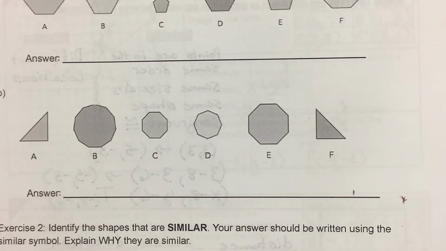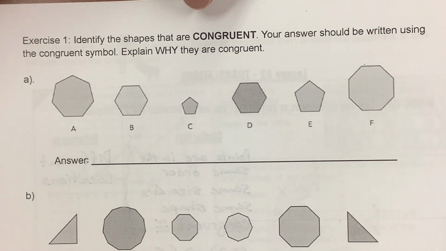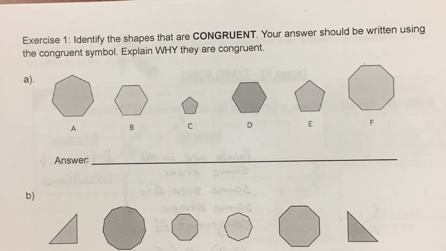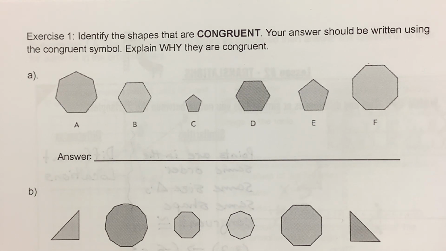So, your turn. Try this whole page, pause the video, and I'll be right back with you. Pause the video, do the problems. You know what? Let me read the directions to you. Identify the shapes that are congruent. Your answer should be written using the congruent symbol. Explain why they're congruent. Exercise 2. Identify the shapes that are similar. Your answer should be written using the similar symbol and why they are similar. Okay, now it's up to you. Please tell me that you stopped the video and you tried the problem. You're not going to learn math unless you do math. You've got this. It's not that bad.